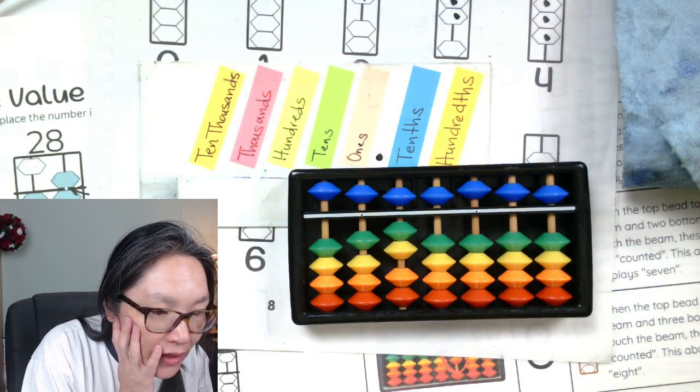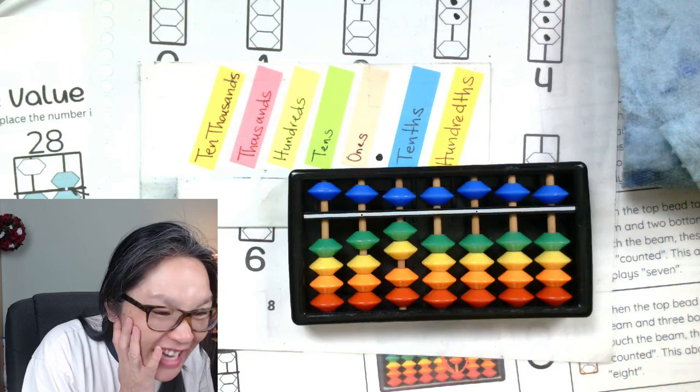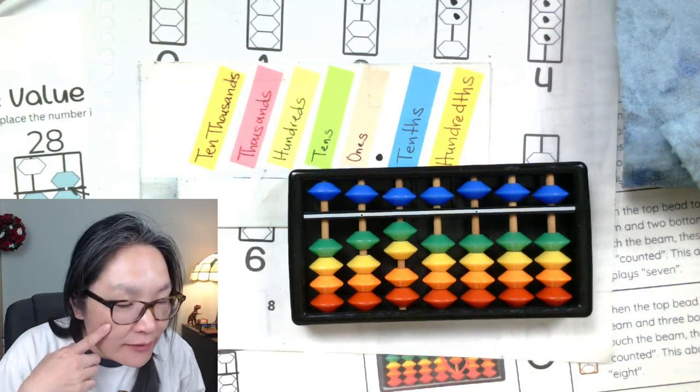Sorry. It's because of the dot indicator. Yeah, the dot indicator is like my little Pokemon.